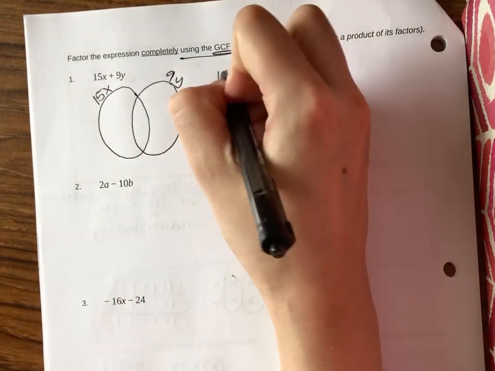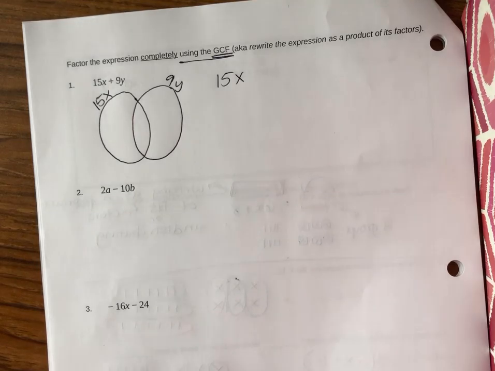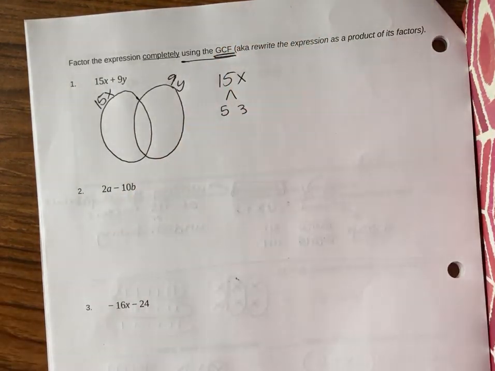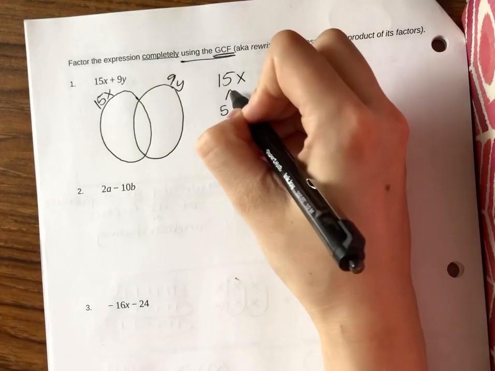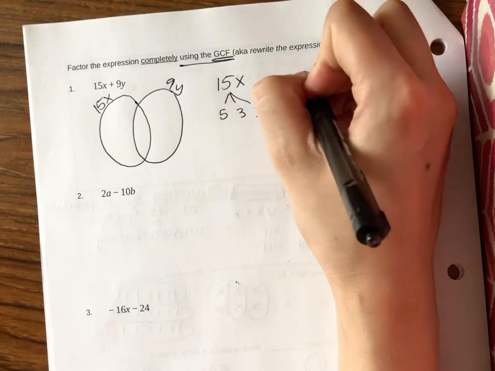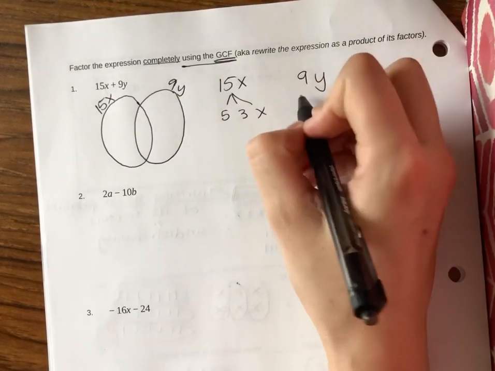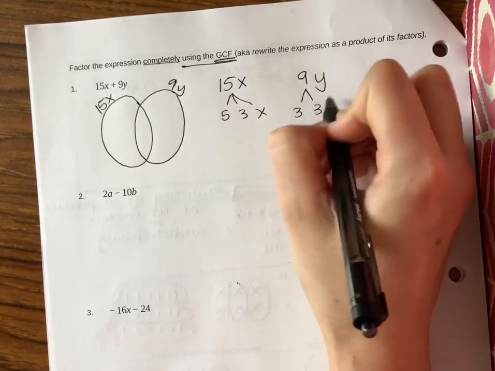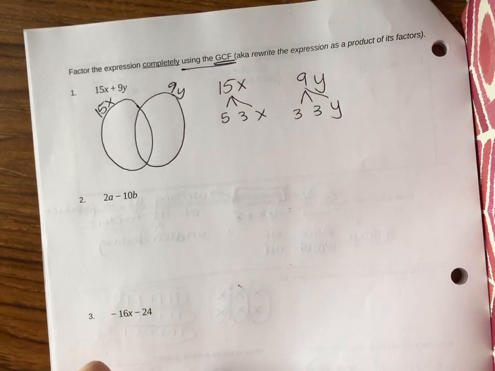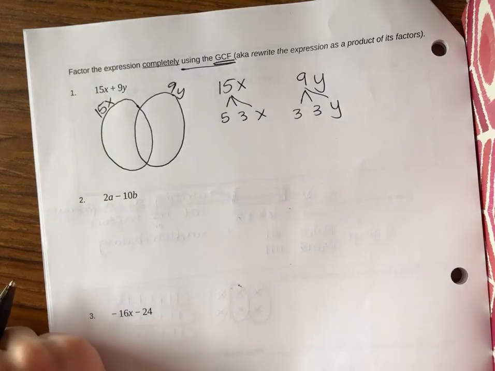Well, 15x is going to be 5 times 3 times x. And 9y is going to be 3 times 3 times y. So I'll fill these things into my Venn diagram over here.